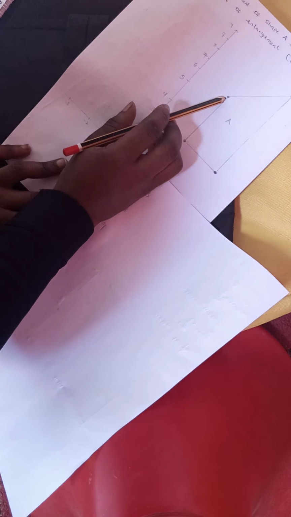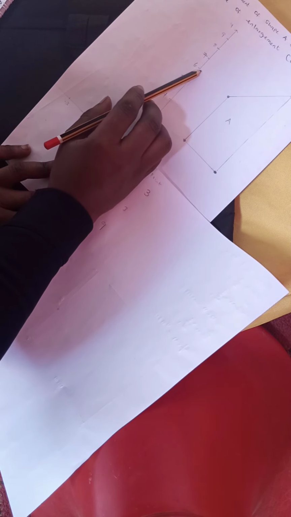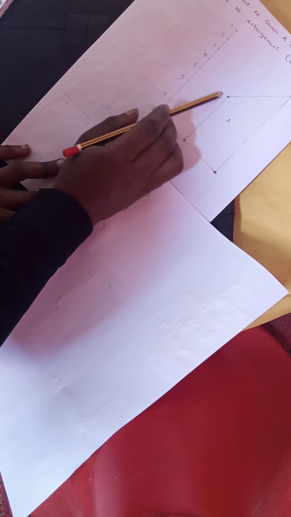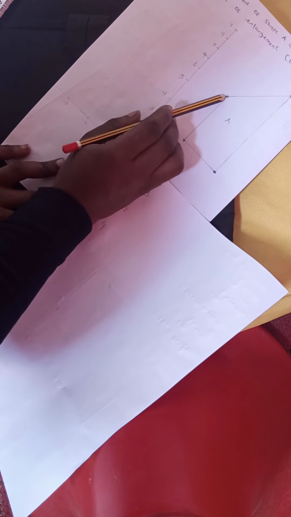Now you trace it down to the y-axis. On what number does it fall? It falls on number 6 on the y-axis. Now we've gotten the numbers where the points are on the original shape that was given.